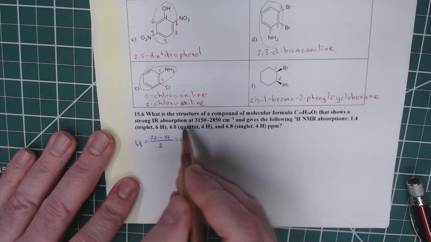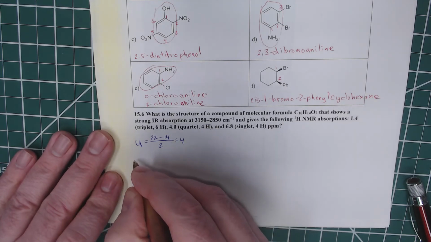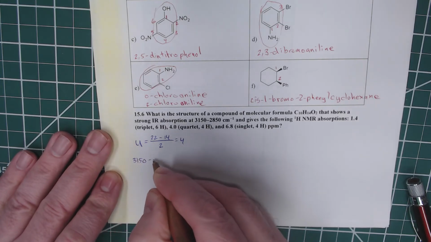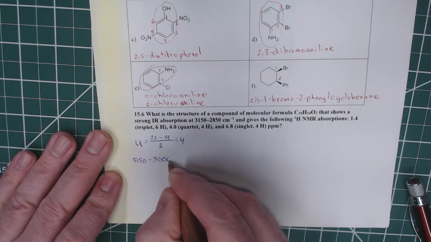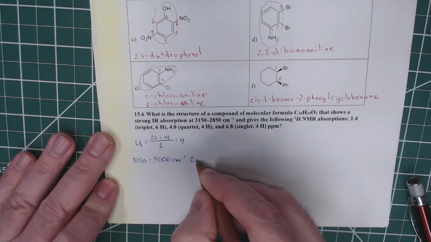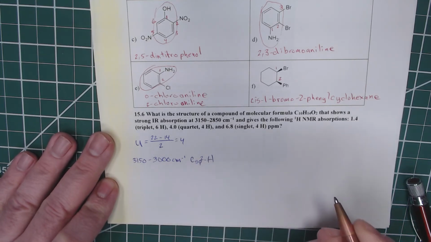All right, it shows a strong IR absorption 3150 to 2850, and so that covers both of our carbon-hydrogen stretches. The 3150 to 3000 reciprocal centimeters, that's what corresponds to the carbon sp2 hydrogen stretch.